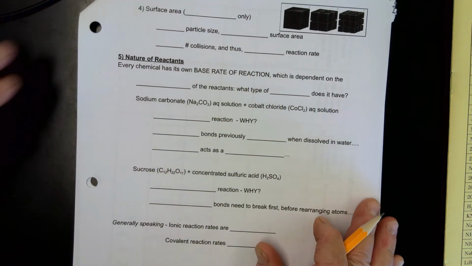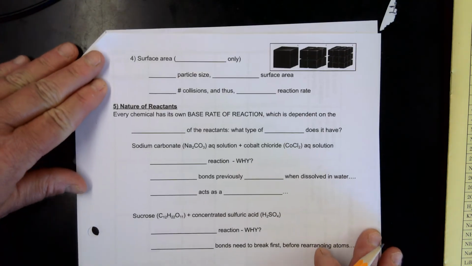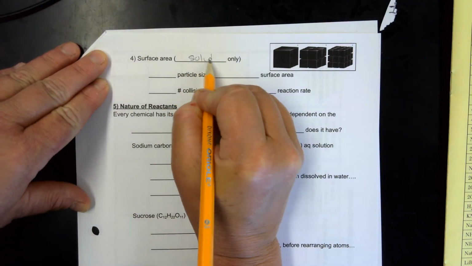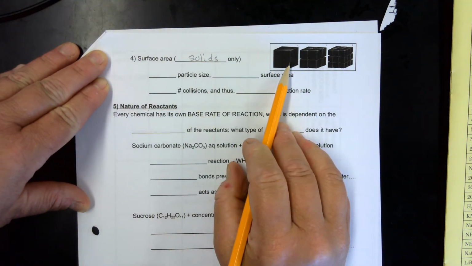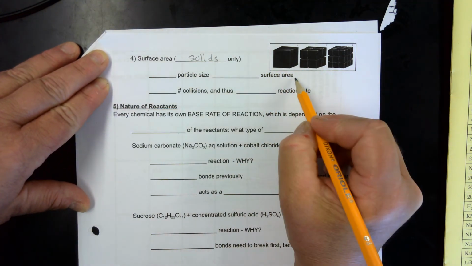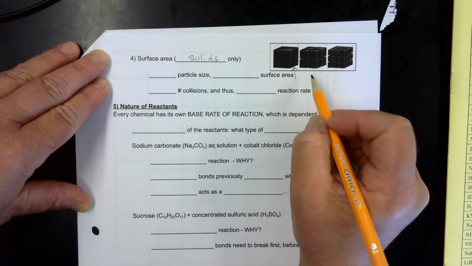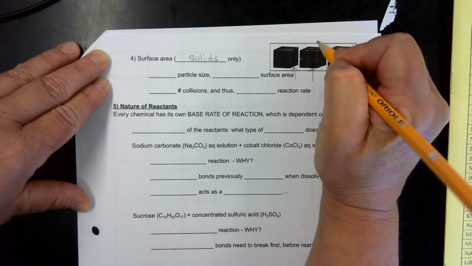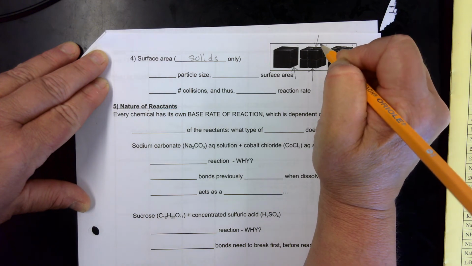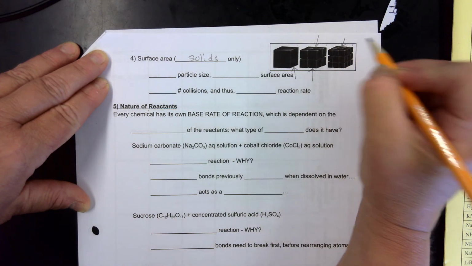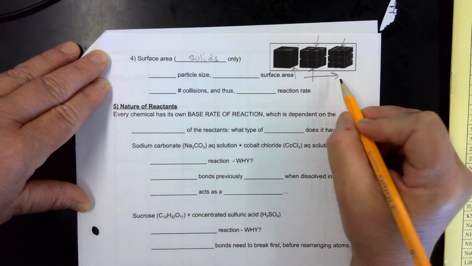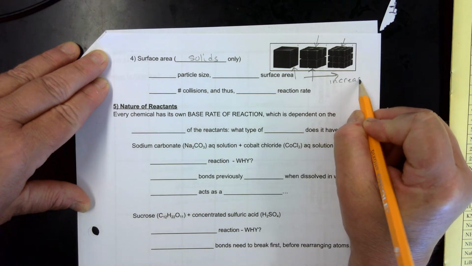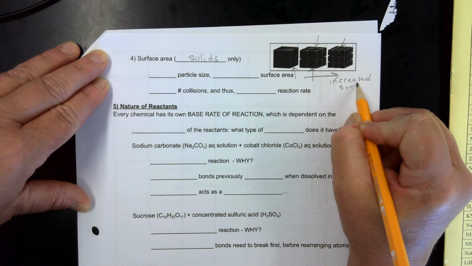All right, there's a fourth factor that is called surface area, and this is going to affect solids only. This diagram is not super easy to see, but here we have a cube, a single cube. Here we have the same size cube, but it's broken down into smaller cubes. So now all of a sudden, everywhere we've cut here, we have increased what we say is the surface area.